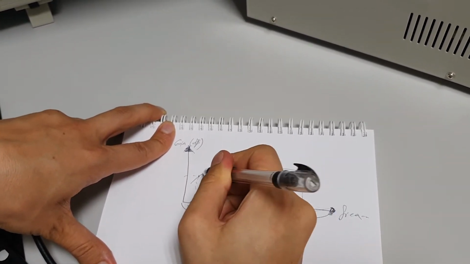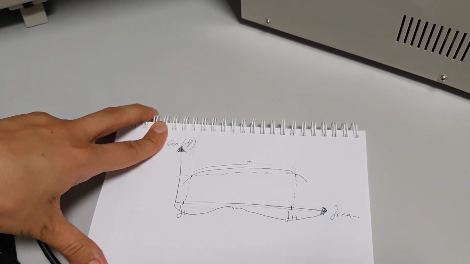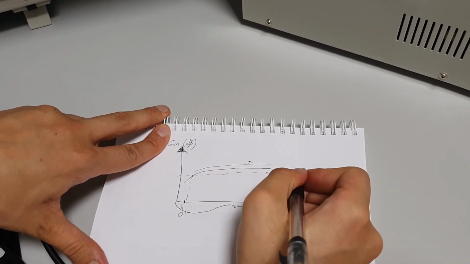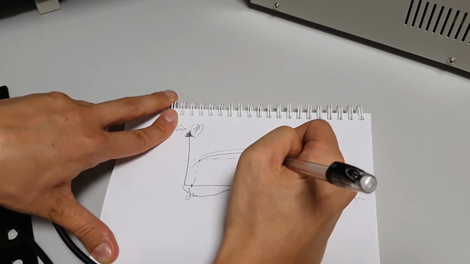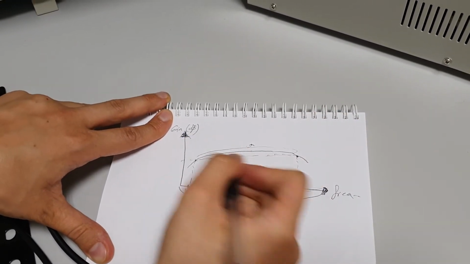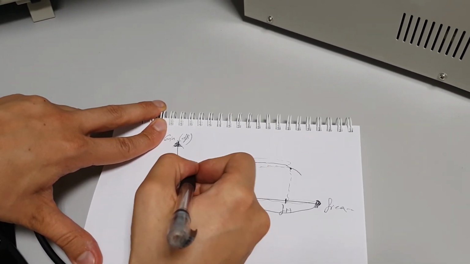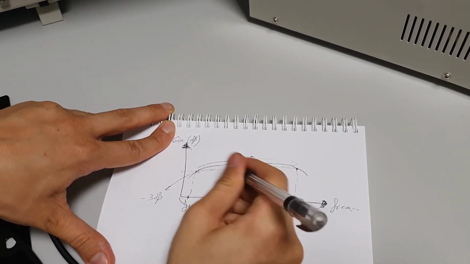And here is our maximum gain, and these two points are -3 decibels below the maximum gain.